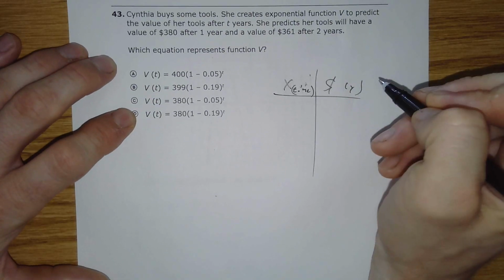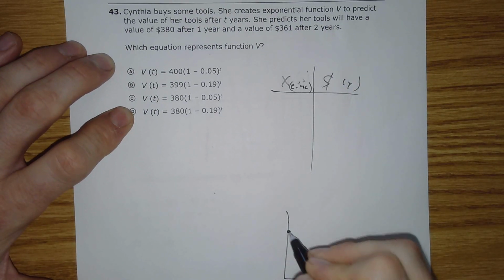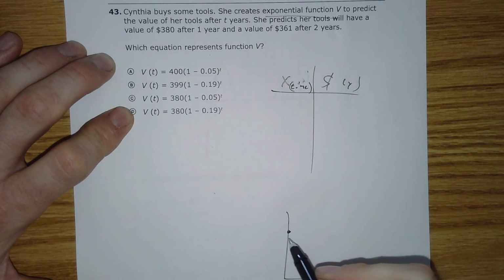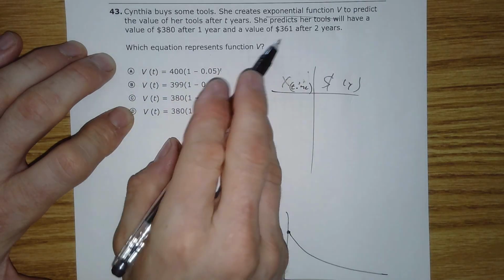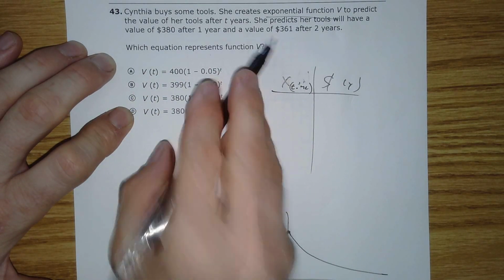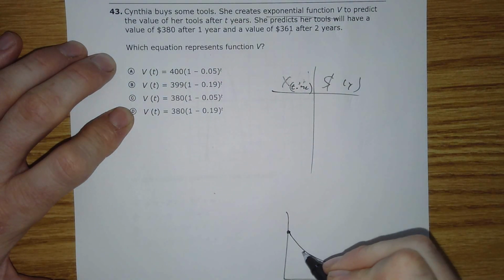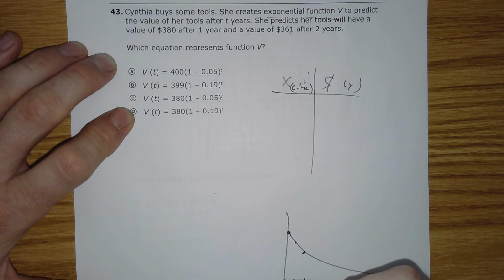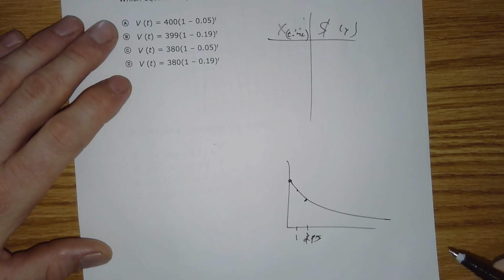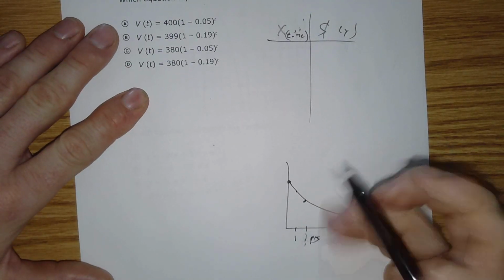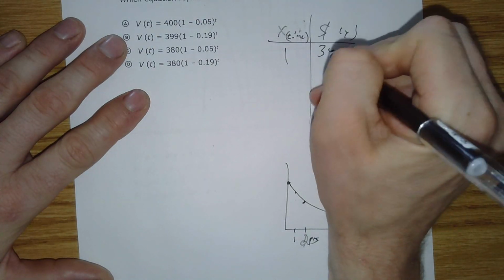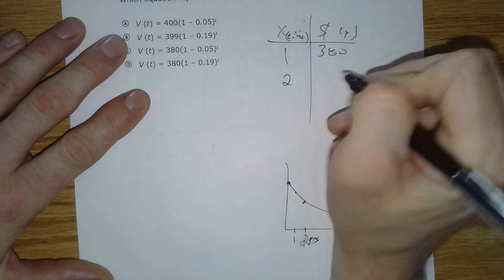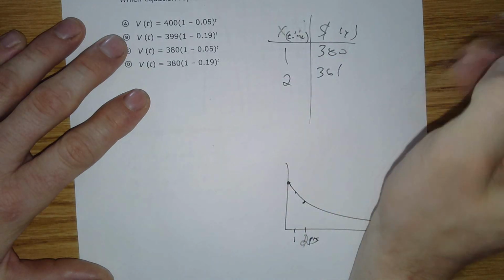It's an exponential function, and it's going to go down as time goes up, because at 1 year it'll be 380, at 2 years it'll be 361, so it's going to be less than that at 1 year and then 2 years. So at 1 year it was worth $380. At 2 years it's worth $361, right?